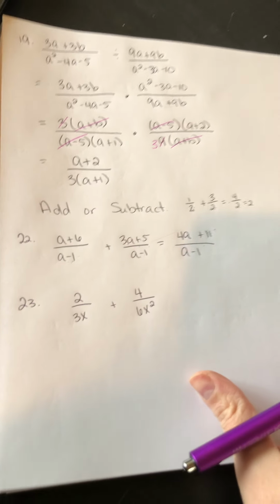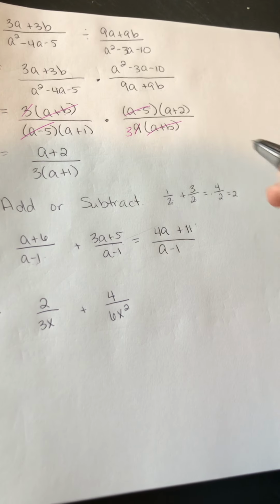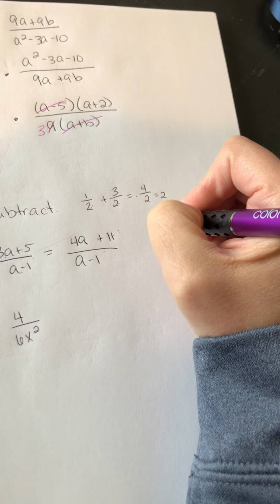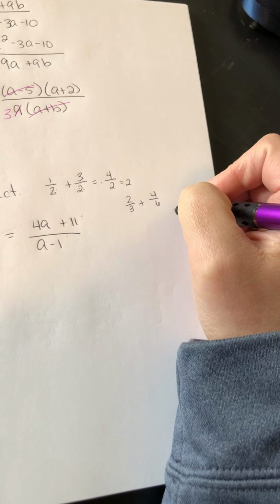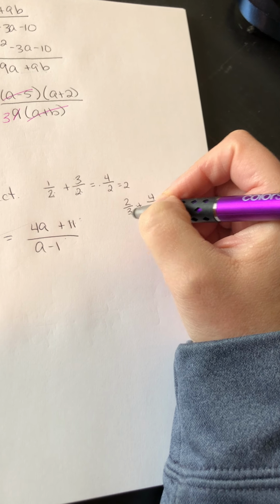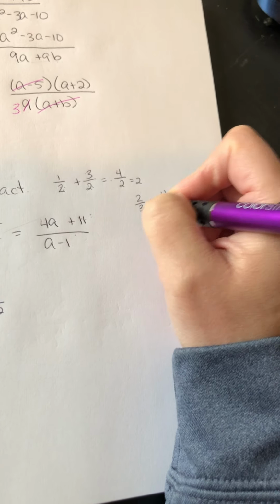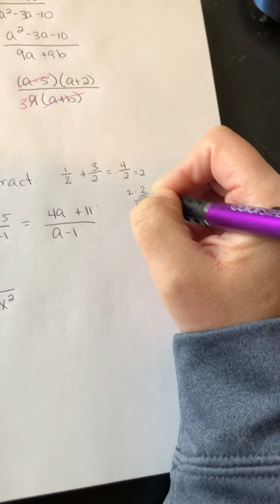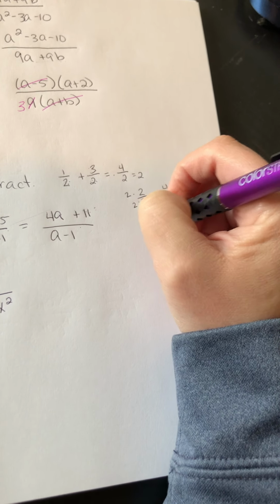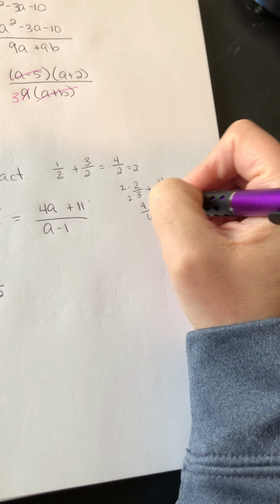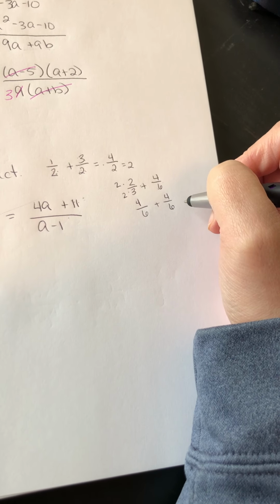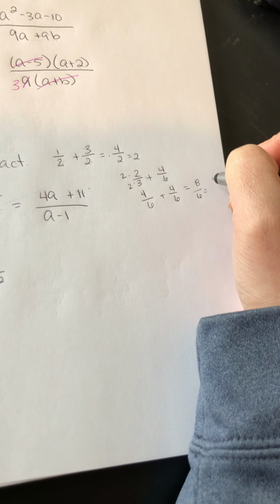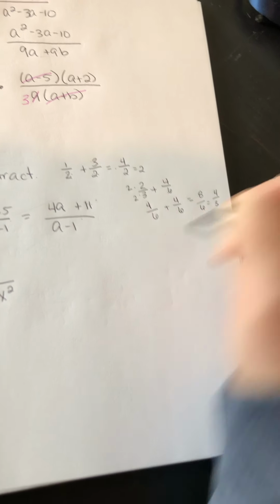Just like with numbers, let's write it out here. Let me do 2 over 3 plus 4 over 6, just to show you. Just like when we do numbers, we have a 3 and a 6, so we can turn the 3 into a 6 if we multiply the top and the bottom by 2. So then we would have 4 over 6 plus 4 over 6 is 8/6, and then it reduces: if I take out a 2, I get 4/3.